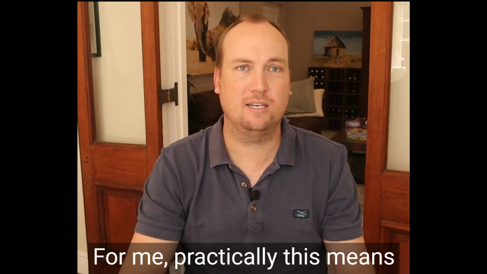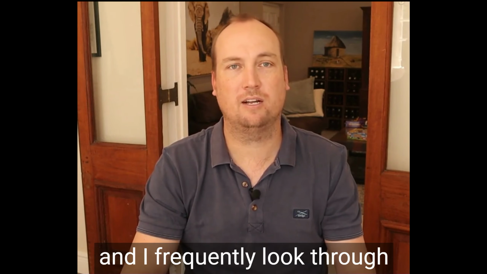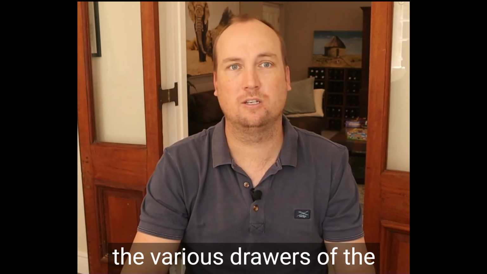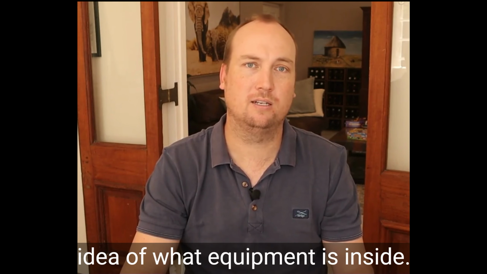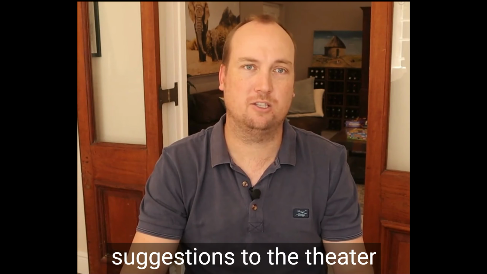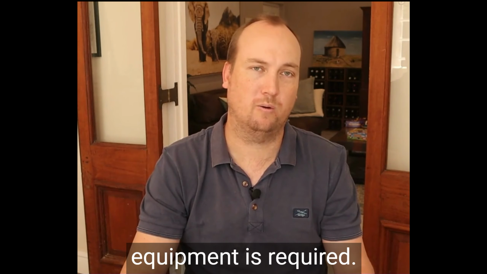For me, practically, this means I want to know exactly where the resuscitation trolley is, and I frequently look through the various drawers of the resuscitation trolley to have an idea of what equipment is inside, and also so that I can make suggestions to the theatre management team if additional equipment is required.